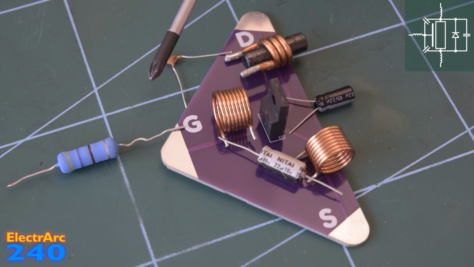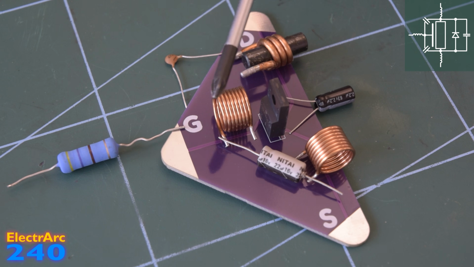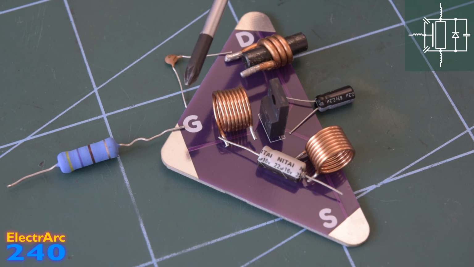We can also drive the gate negative, so instead of 0 volts between the gate and the source to turn our MOSFET off, we can actually apply a negative voltage, say -5 volts. And that means that even if the gate gets pulled up by a few volts, it won't turn the MOSFET on. And that's another thing that's very common in silicon carbide applications.